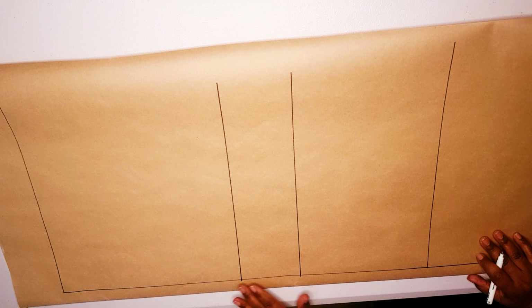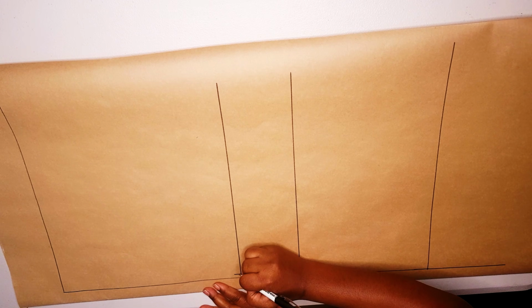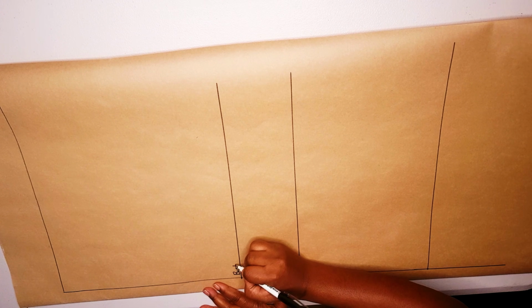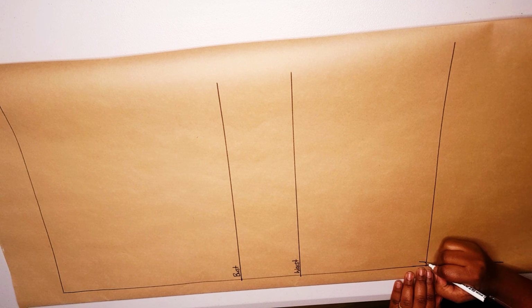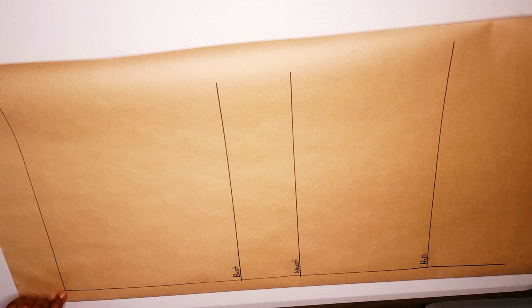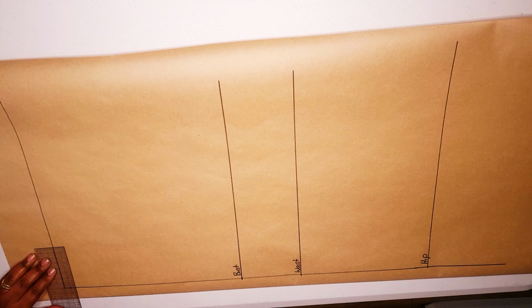Now we're going to label all these lines to avoid confusion along the way. So this is the bust line, waistline, and hip line. Now we're coming to the top line, which is our shoulder line. We're going to start with putting in our neck width, which is 8 centimeters. That's just a standard.